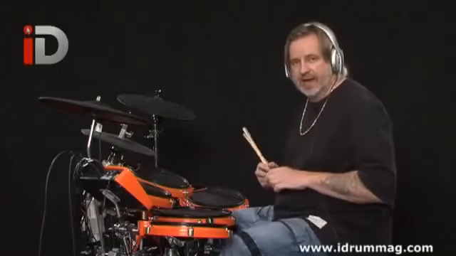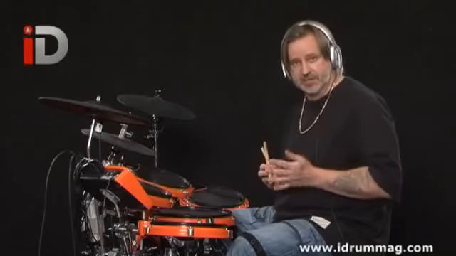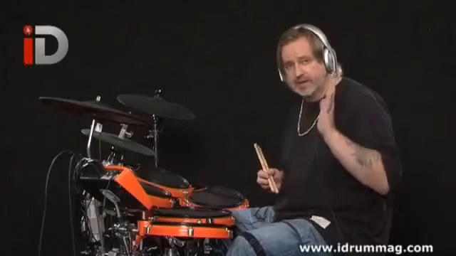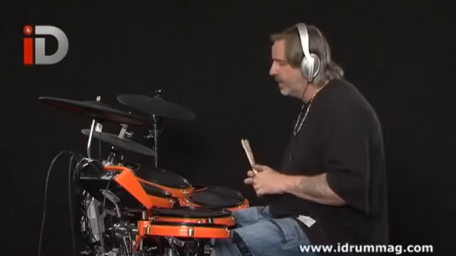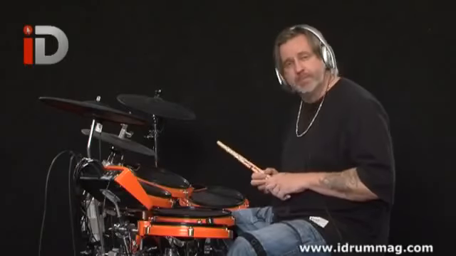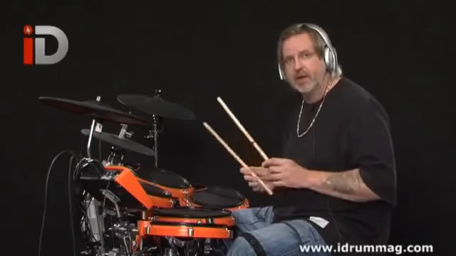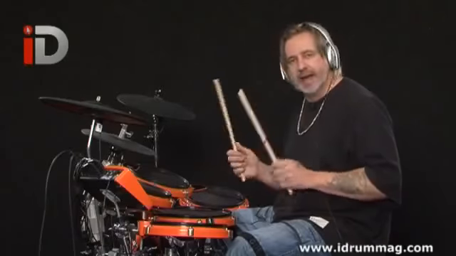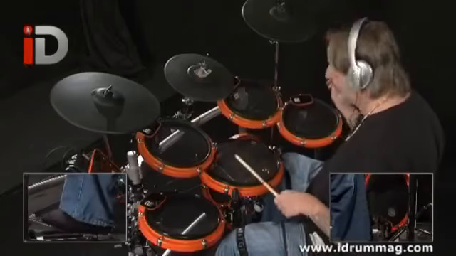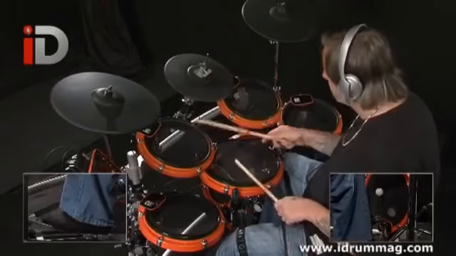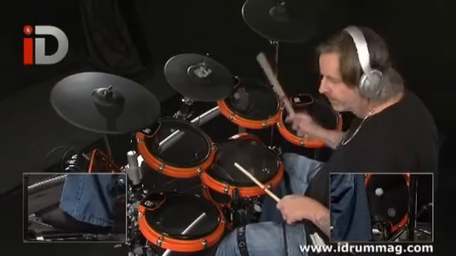Now we can begin to look at our tihai that I mentioned earlier on in the lesson. Ta ti ki da tum ta, ta ti ki da tum ta, ta ti ki da tum ta. So we're going to have a simple sticking for that. Right, left, right, right, left is the 5, and then a hit. Right, left, right, right, left.